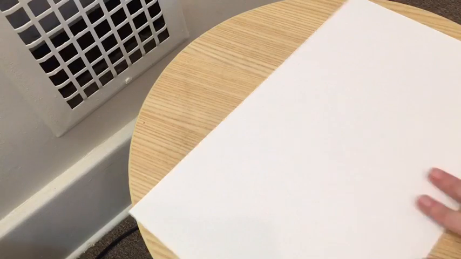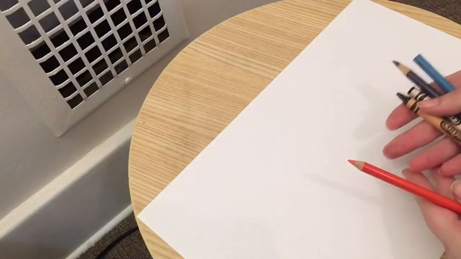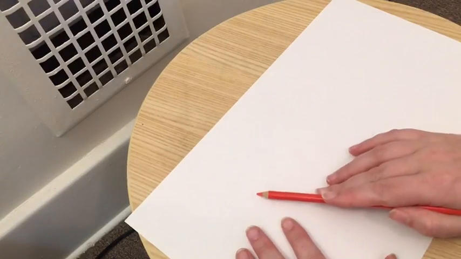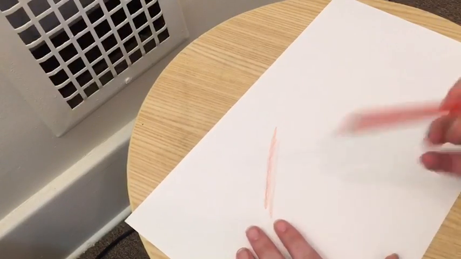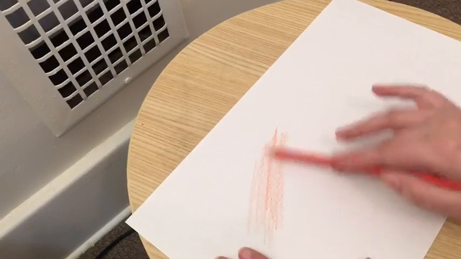So if you were to take your piece of white paper, and you can use crayons or colored pencils, they'll work best. You could try markers, but it'll be tricky. But for implied texture, when I go over it, we're using the edge of my pencil. We're not using the tip, the edge. See how nothing shows up? It's just a flat, smooth look.